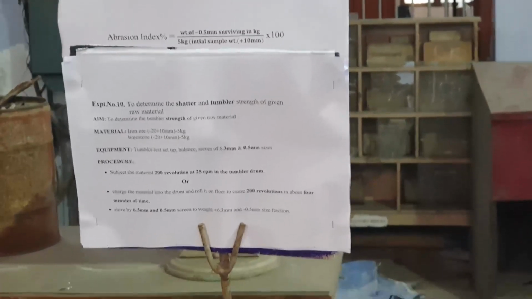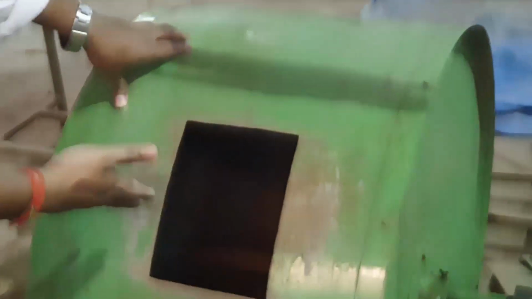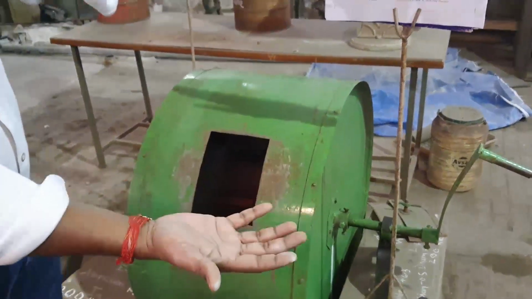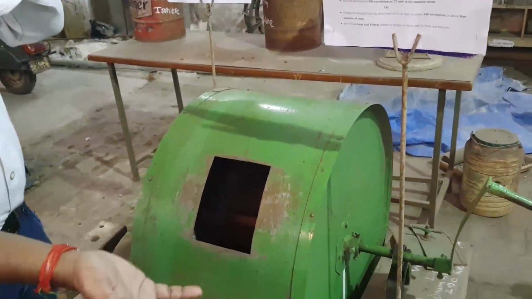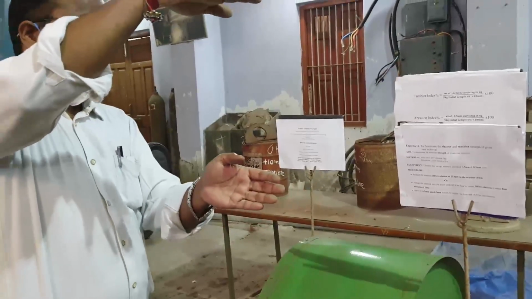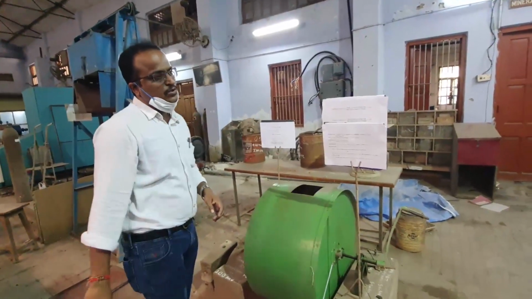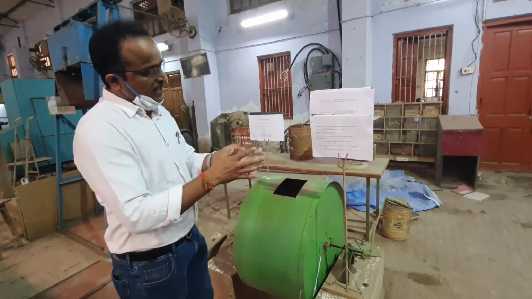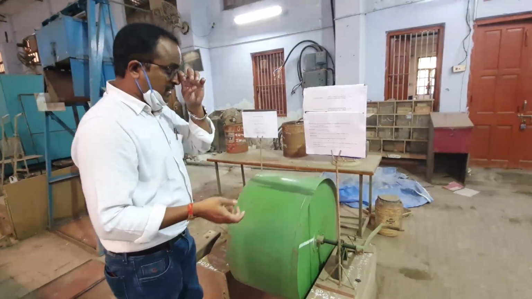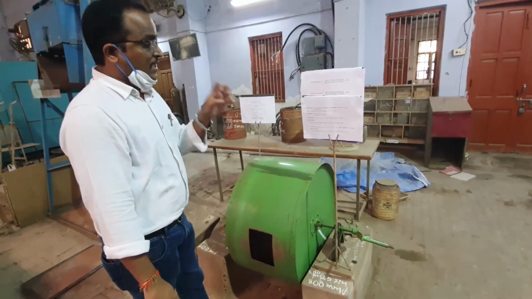Here the material, how is it falling? When we put the material inside the drum, inside there are steps, there will be lifters. The lifters lift the material up to this height. Whenever it reaches that height, the material will fall. When the material falls from a certain height, it is subjected to impact. Due to this impact, the material will break down. So we are checking this susceptibility of the material to breakdown under impact force.